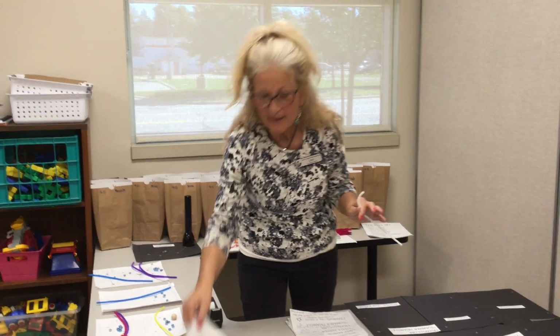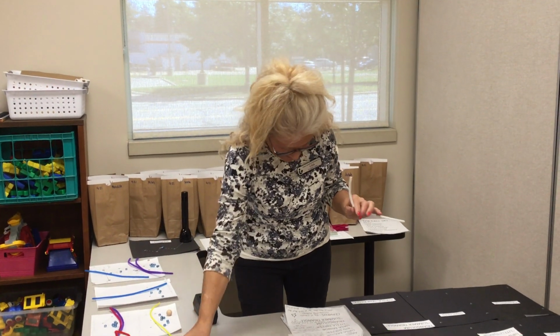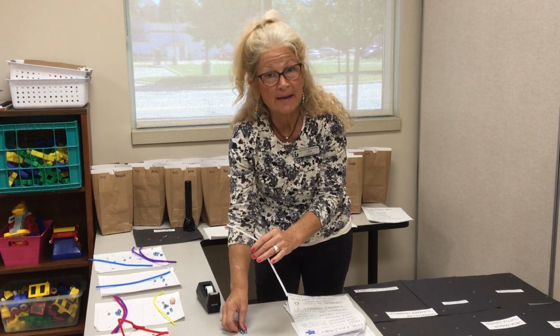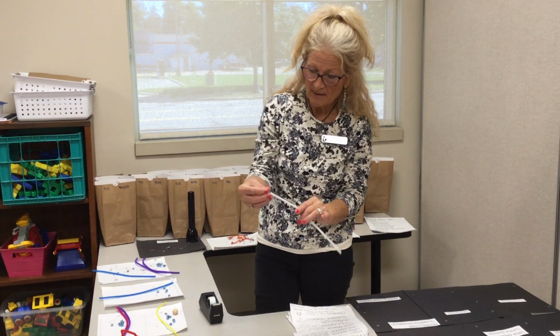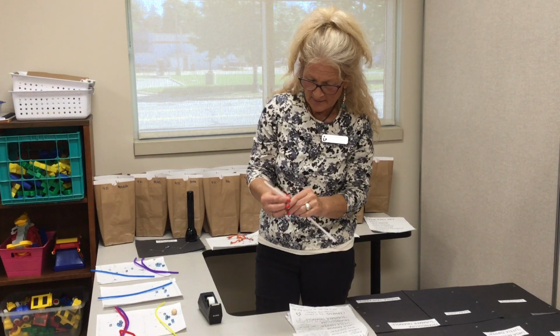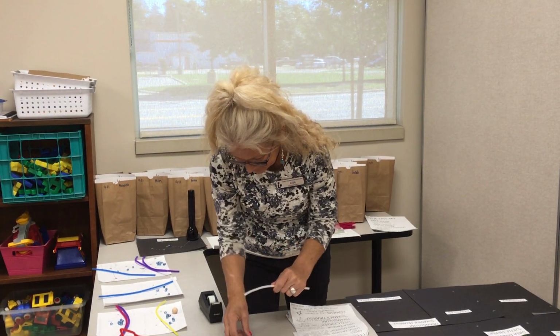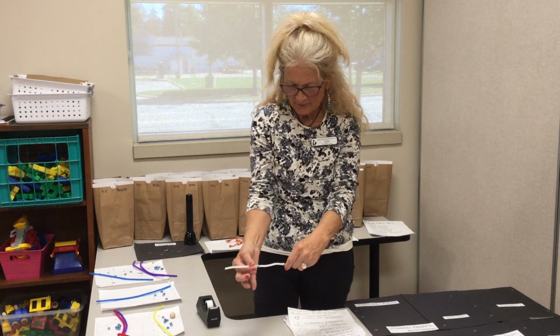So I'm going to work on Aries. And Aries is said to look like a bit of a ram's leg. It's a mid-sized constellation, and it's made up of 4 stars. So I'm going to take my 4 beads, and I'm just going to put them on here. Go ahead and just put them right on.